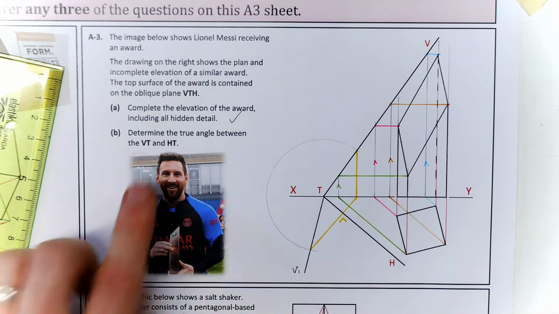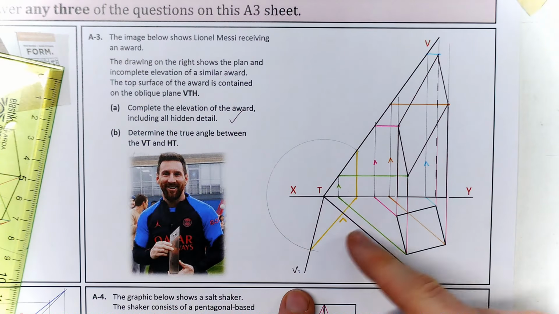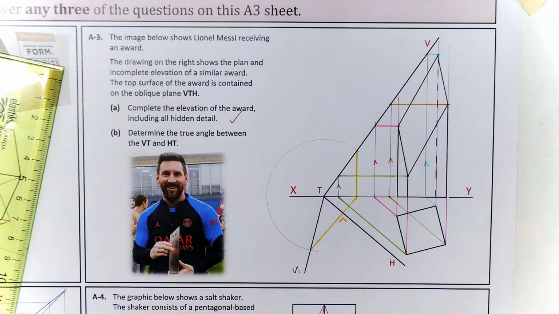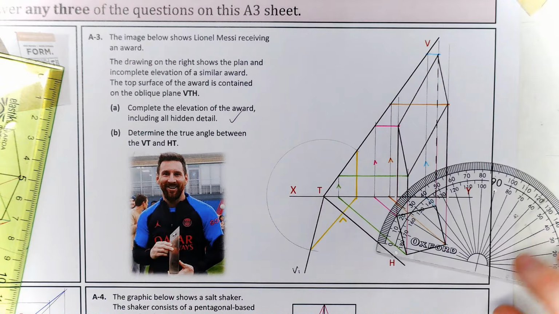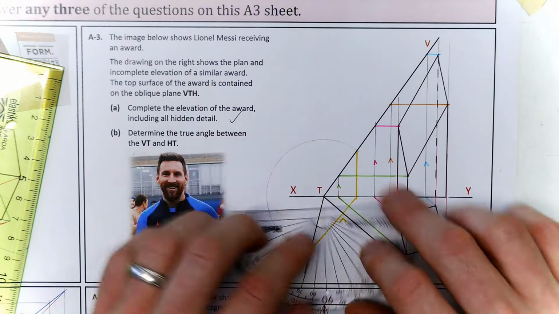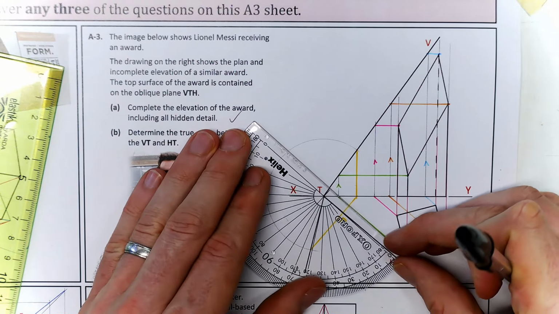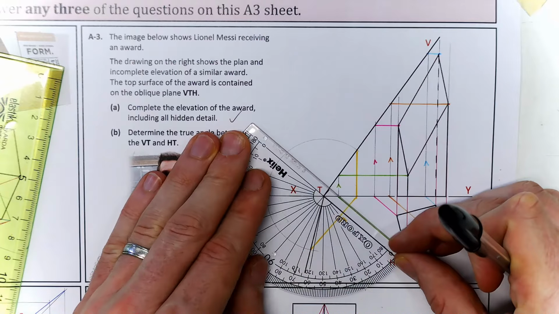So determine the true angle between them. Here we have the true angle, we just need to measure it. Measure that now. Line up my bullseye.